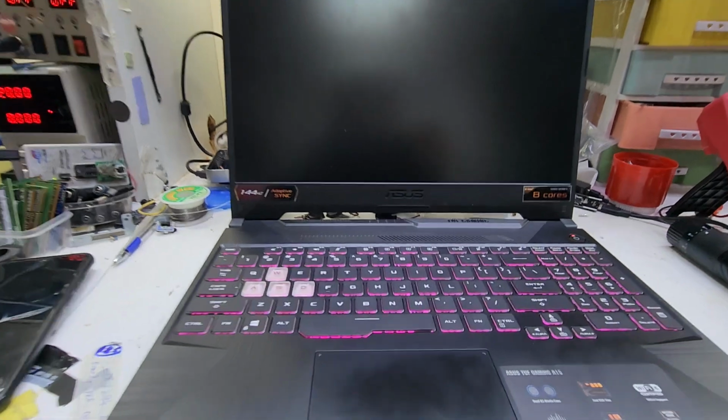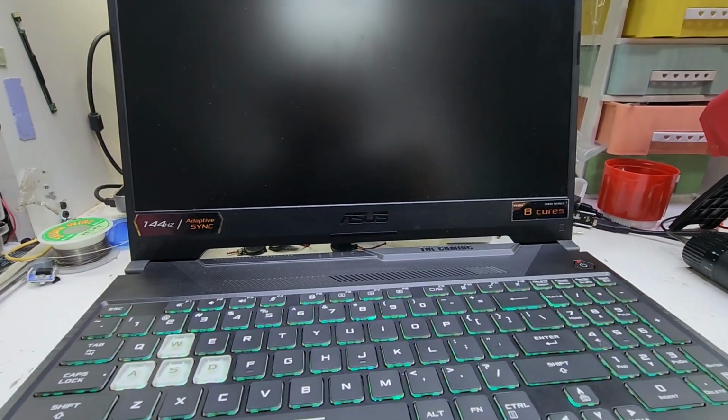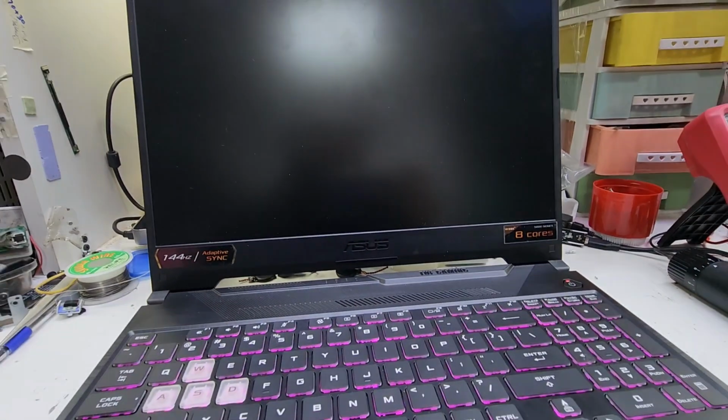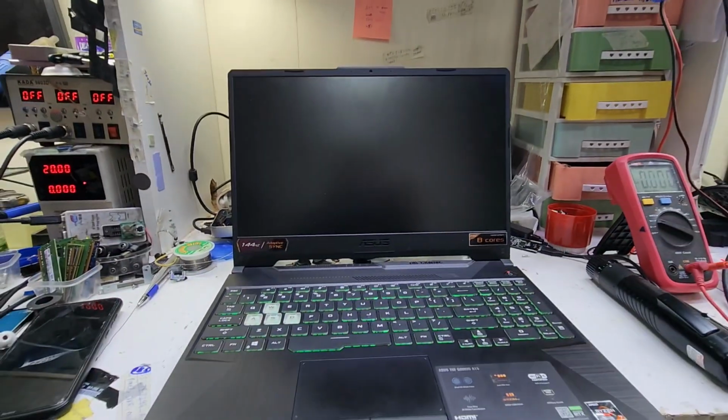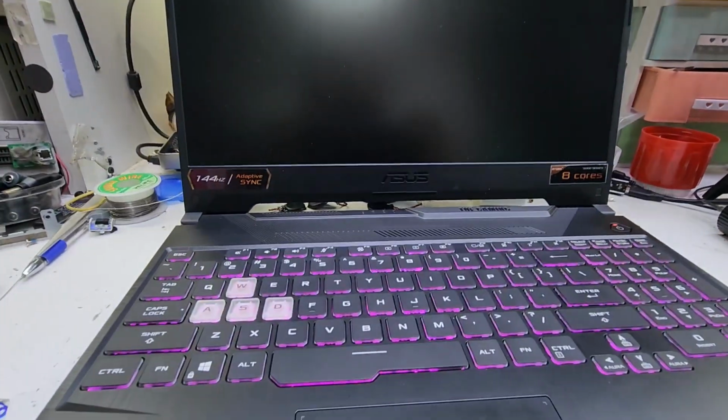So right now, as we see, there is no display, so let's open it and check the motherboard, where is the problem. We will see the components, all the components we will see. So let's check, guys.